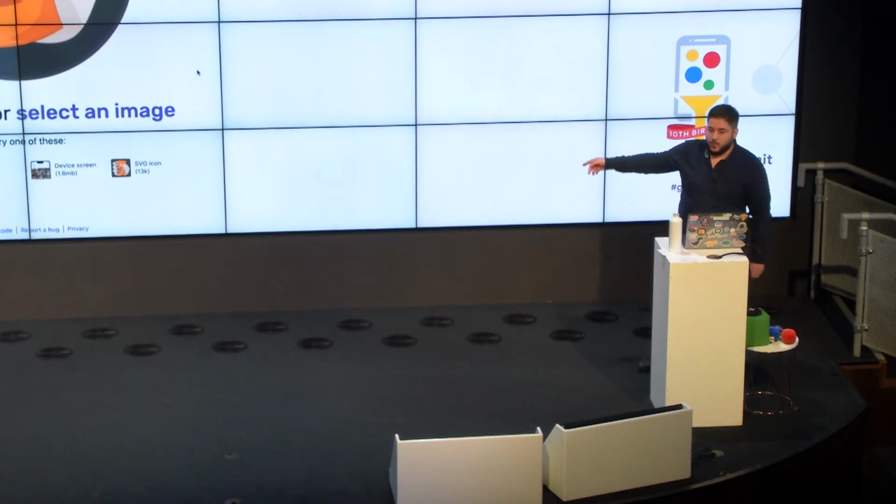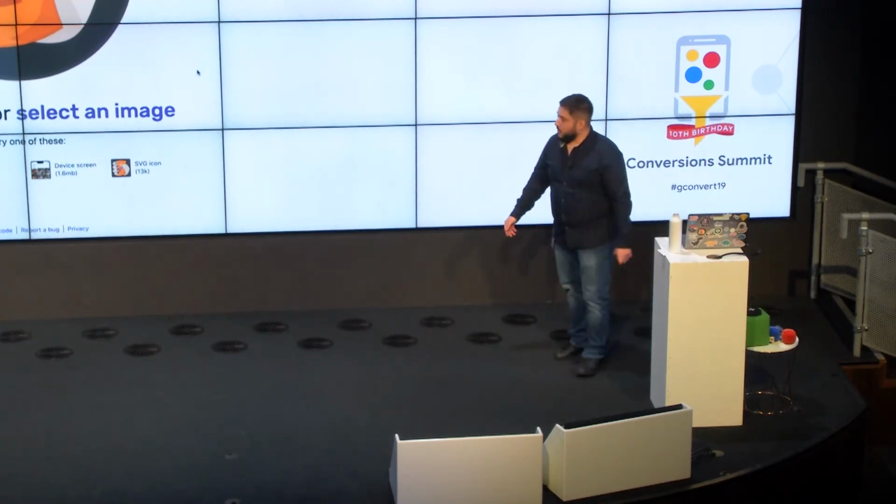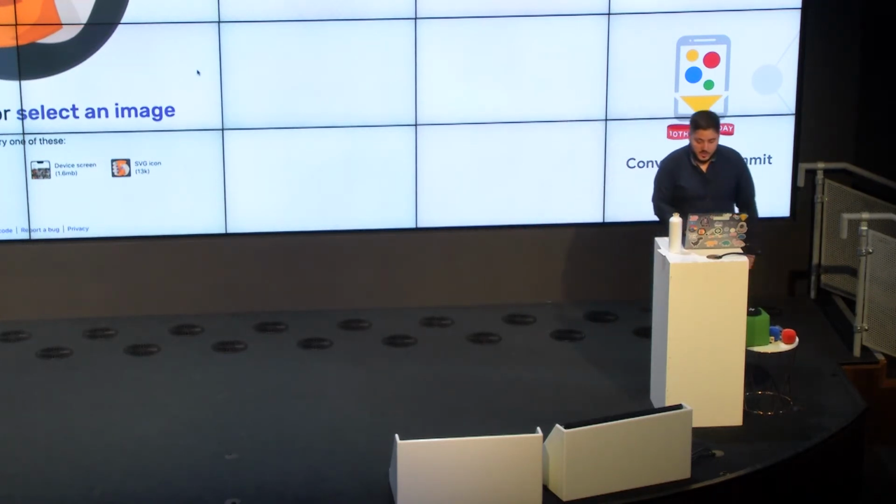So this is Squoosh. It's a progressive web app which I designed. It's a web-based one. You can drag and drop images. I'm not going to do that because you never do stuff like that on stage because it always goes wrong.